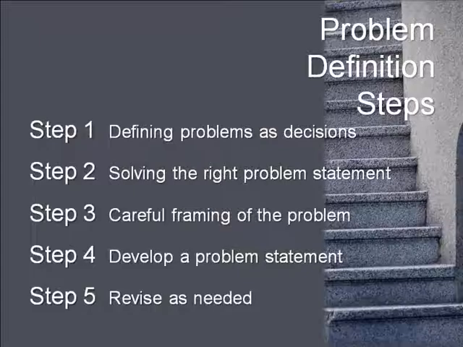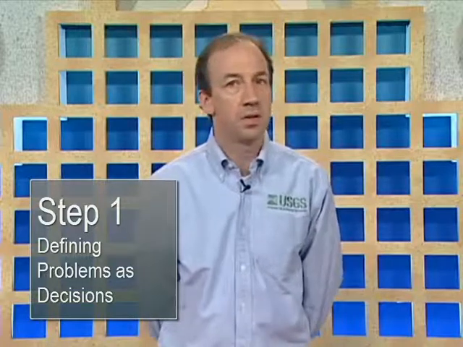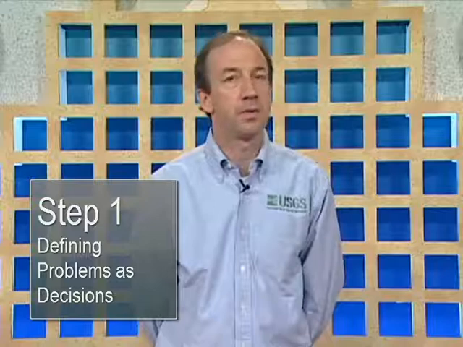So let's look at the first step. The first step is to really understand that the problems we face, the management problems we face, are actually decisions. What we're talking about are decisions. Well, what is a decision? Interestingly, in the decision analysis literature, there's a number of attempts to define what a decision is.